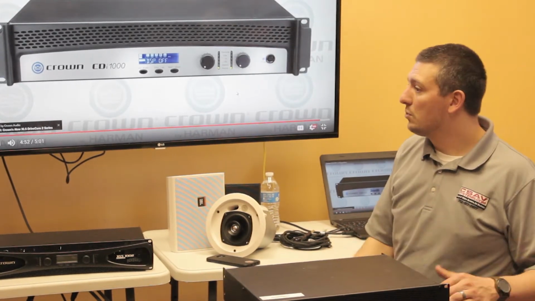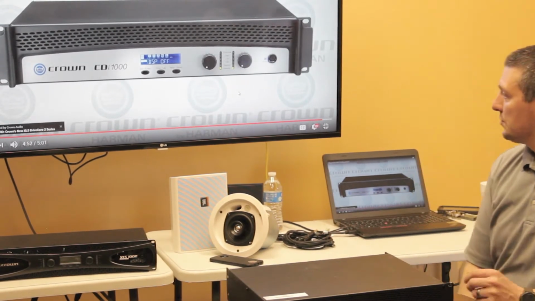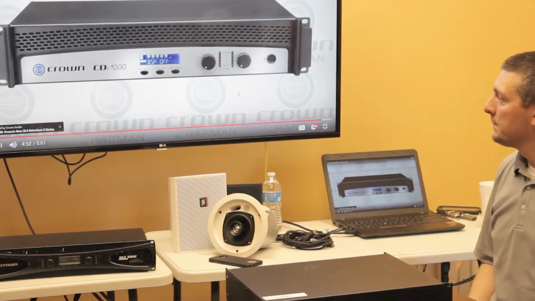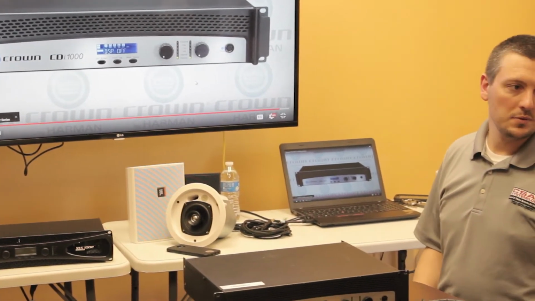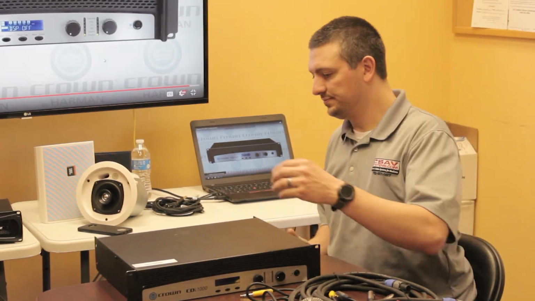So, going forward, especially if it's in a high traffic area, if it's in a locked rack where people aren't going to be screwing with things, we might not need to do something like that. But there's a lot of people that like to touch things when they shouldn't.